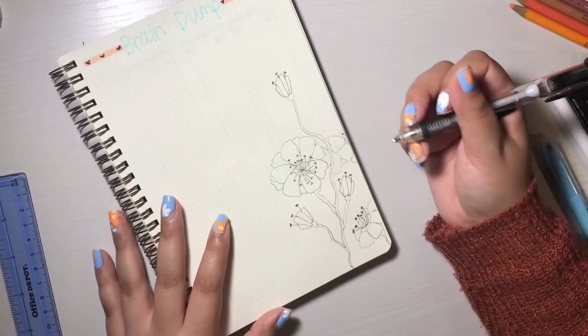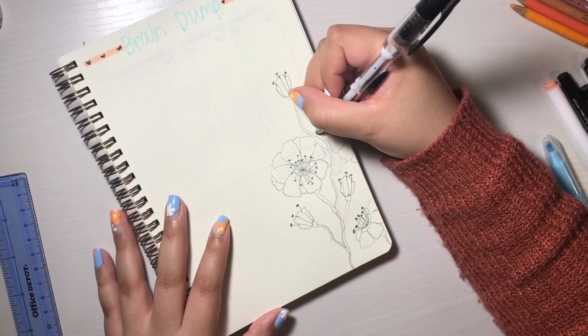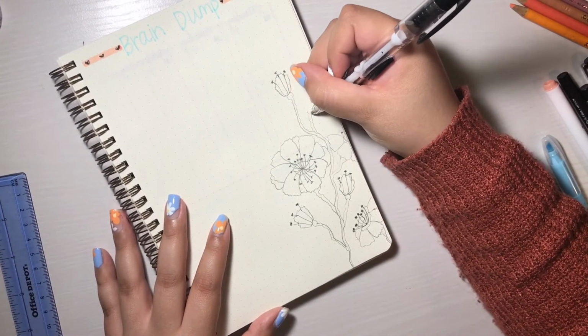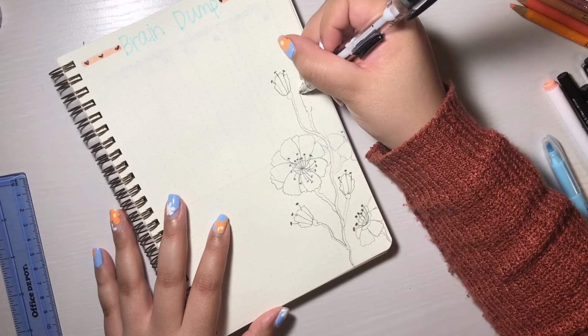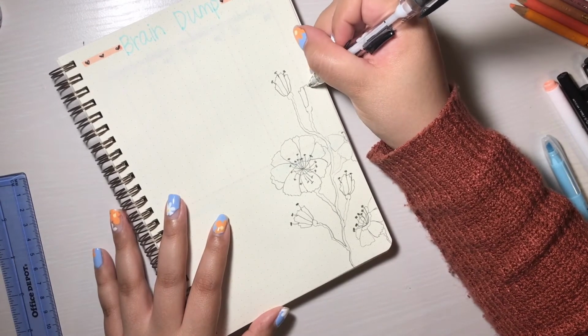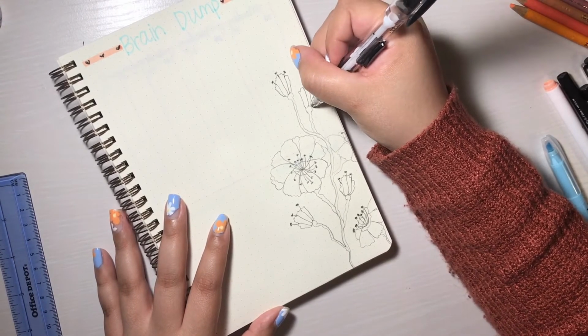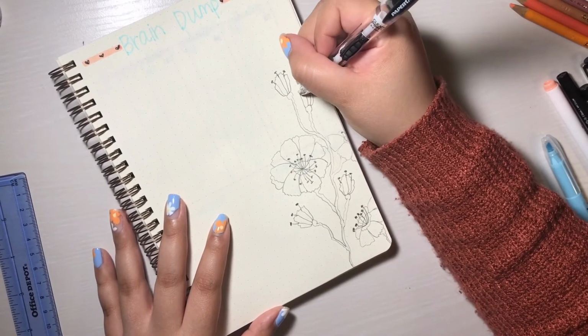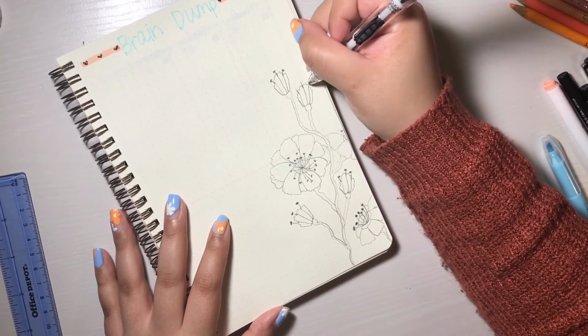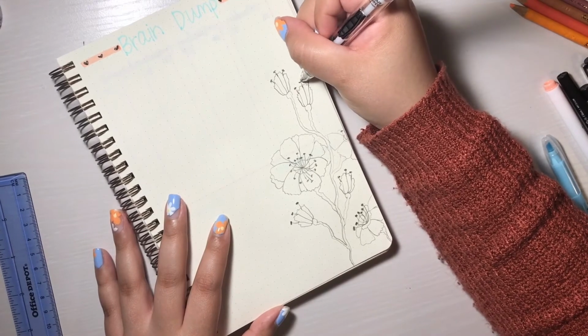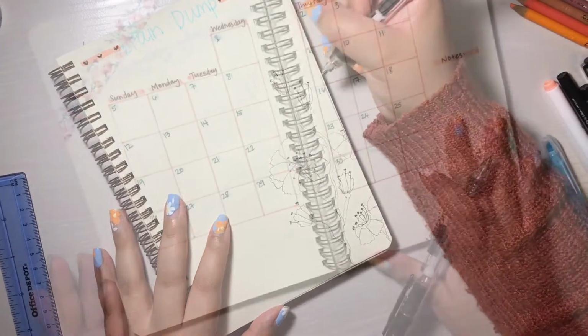For watercoloring, actually, on my May layout, I'm going to try watercoloring, and I'm going to see how that turns out. I'm also going to record it if you want to watch that one. And I made it a little bit simpler too, for some people who don't want to draw a lot. So if you want to check that one out, you can.